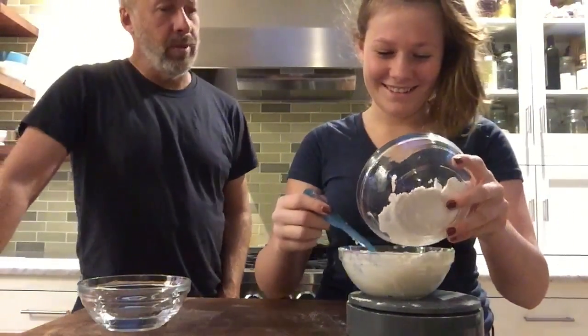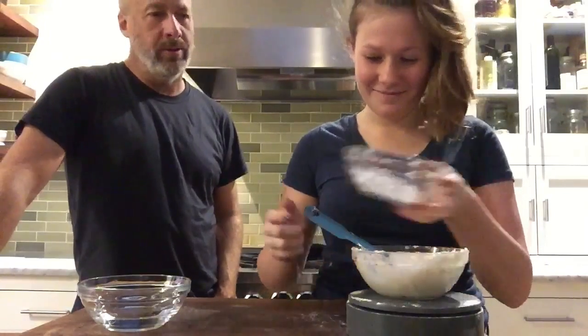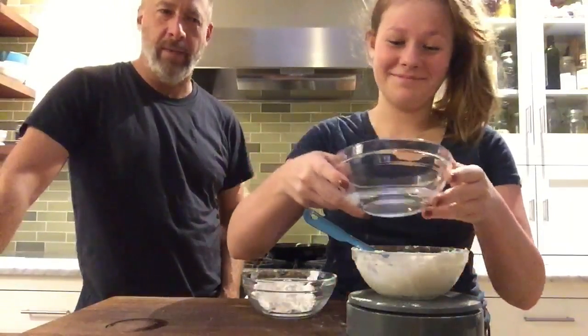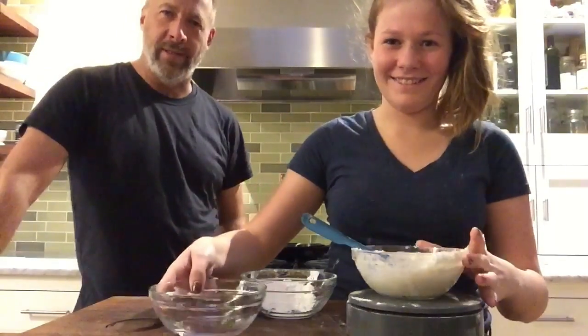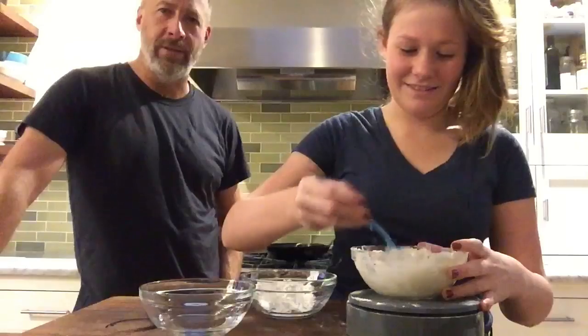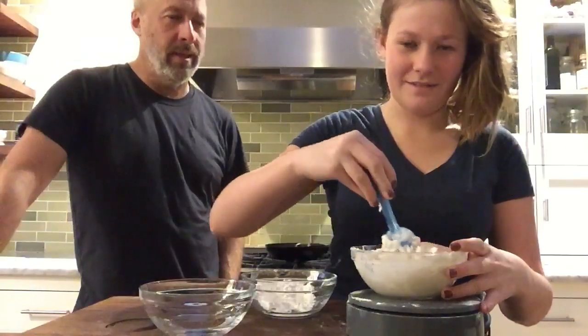So Emma's been working on this for a long time. She's been feeding her starter on a regular basis and making a big mess and occasionally cleaning up. There were a few rough days when things weren't changing that much, but as you can see from the final product, it turned out pretty well.